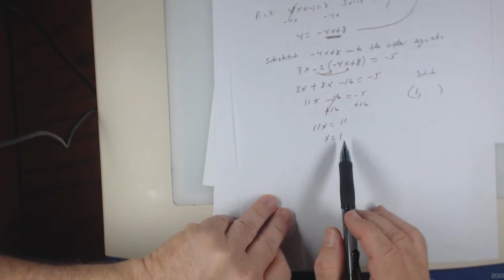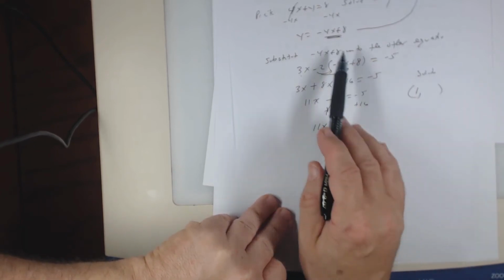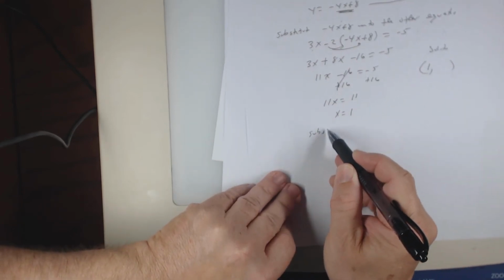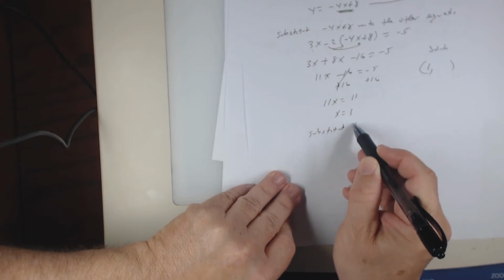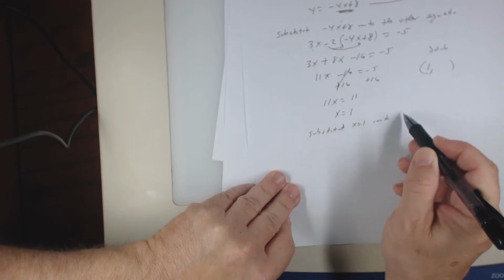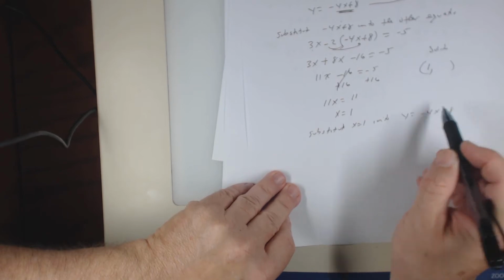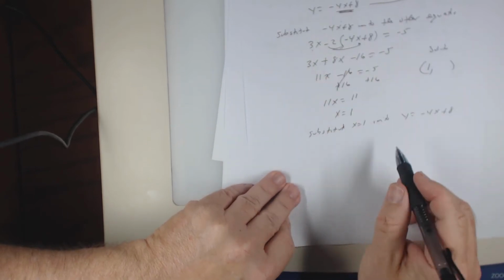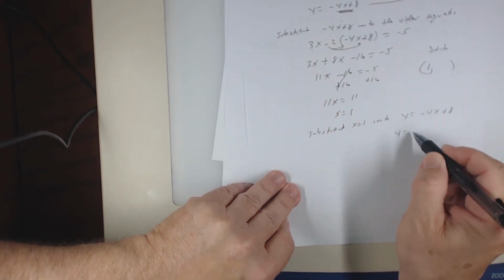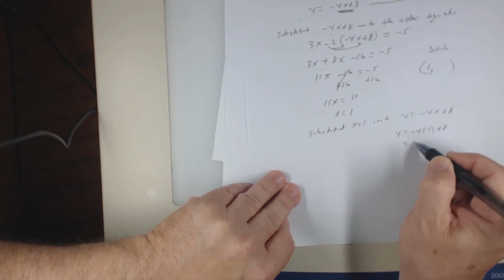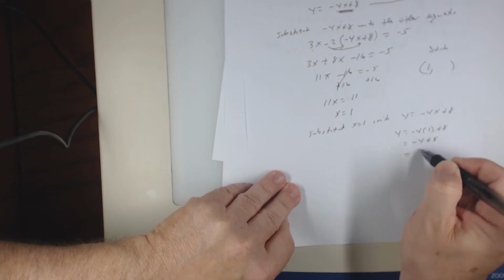Okay, so then to find your y, you're going to back substitute into this equation, correct? So now we're going to substitute x equals 1 into y equals negative 4x plus 8, the one that was in step 1. So again, y equals negative 4 times x. What's x? Plus 8. So it's negative 4 plus 8, which is 4.